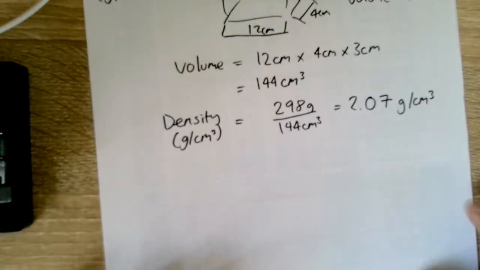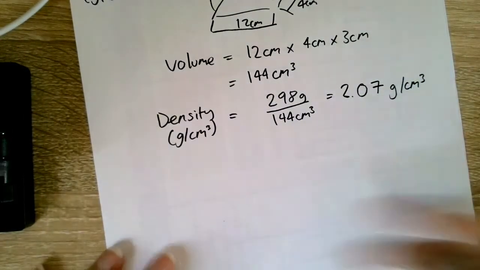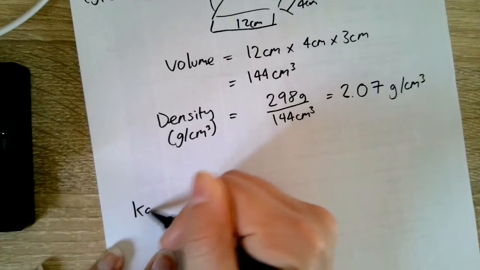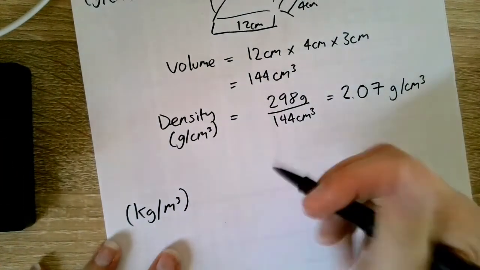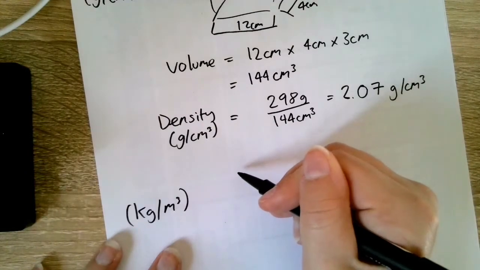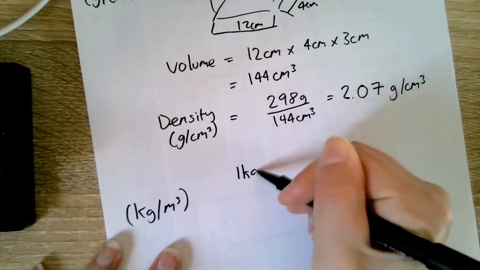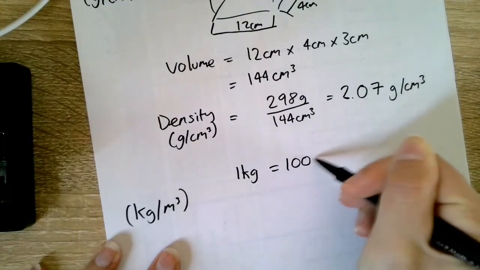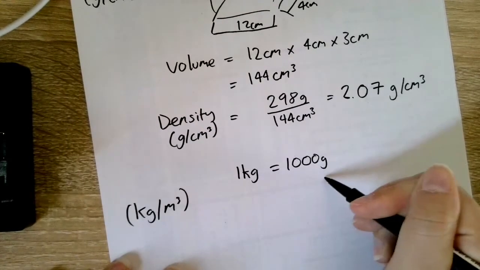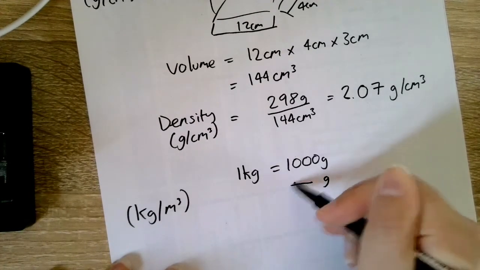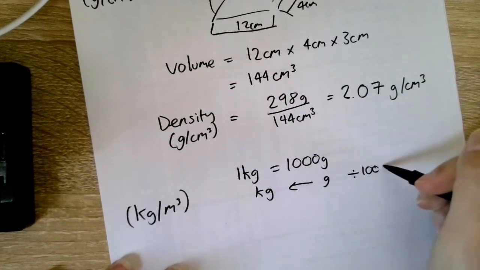For our extension, we could calculate this in kilograms per metre cubed, so we need to convert our units. Remembering that 1 kilogram is 1,000 grams, to go from grams to kilograms we have to divide by 1,000.